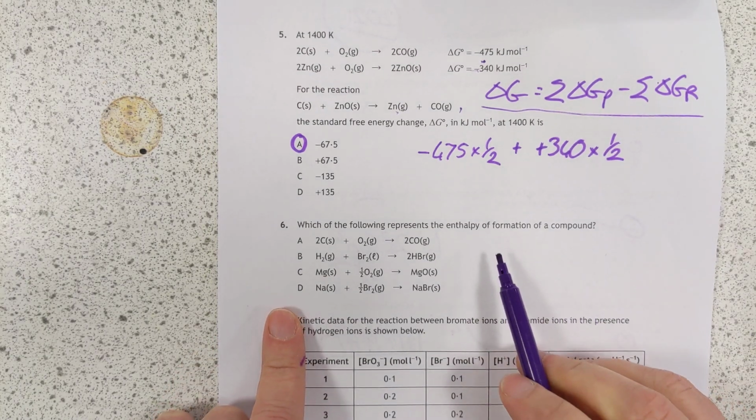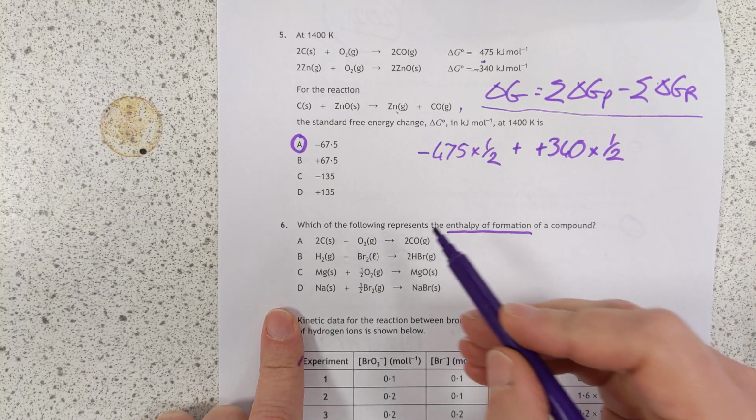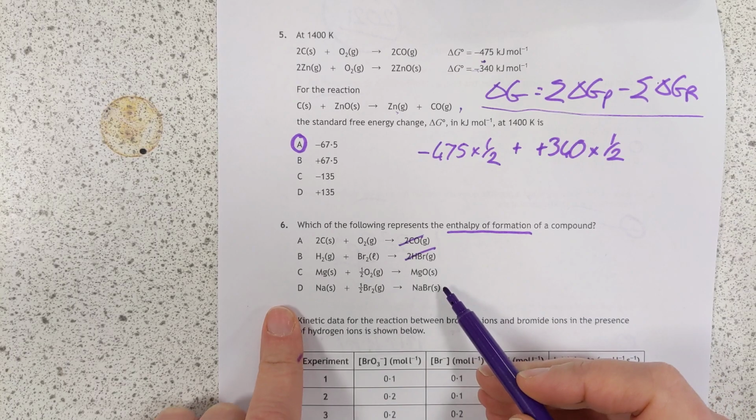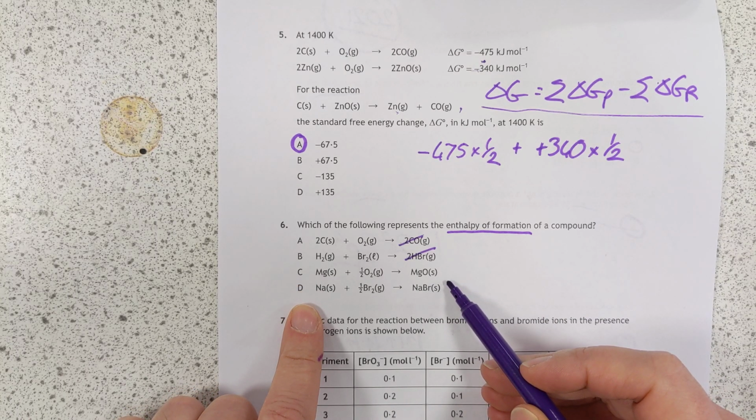Number 2, enthalpy of formation. You have to be making 1 mole of the compound, so that is scratched straight away. So is that. You have to make 1 mole of the compound from its elements in their normal states at room temperature.